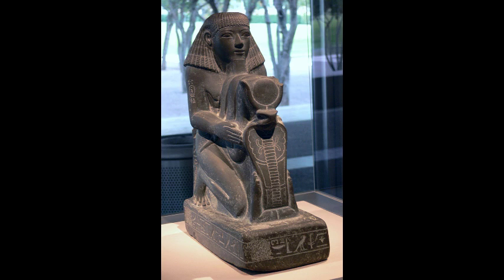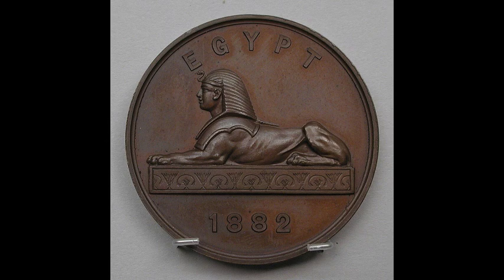Symbolism and purpose. The decoration in ancient Egypt was deeply symbolic and served multiple purposes. It reinforced religious beliefs, social hierarchies, and cultural values. For instance, the decoration of temples and tombs was intended to honor the gods, ensure the well-being of the deceased, and legitimize the pharaoh's divine authority.